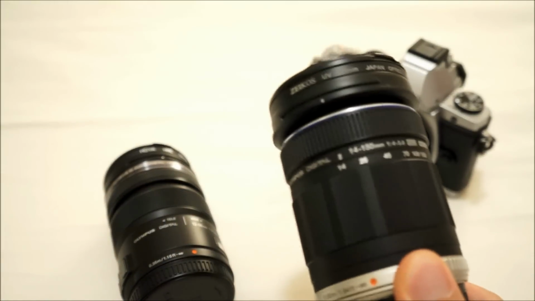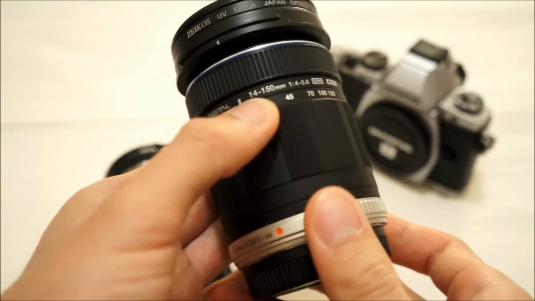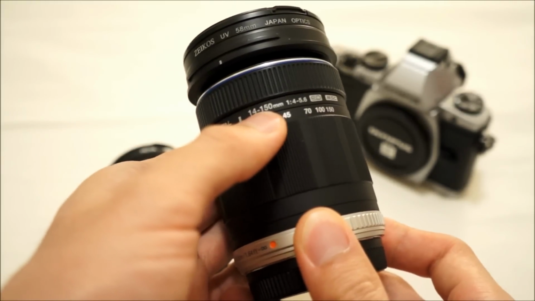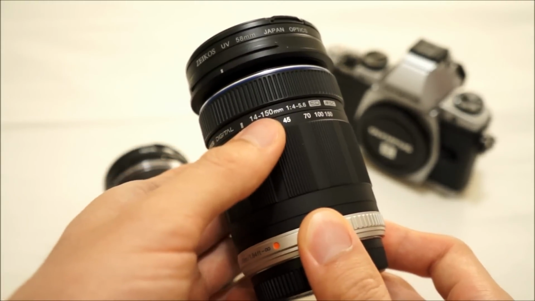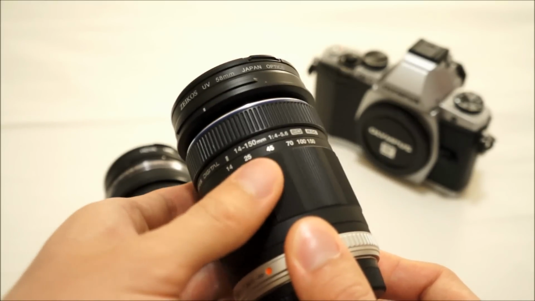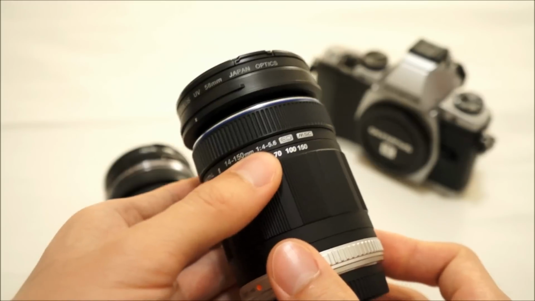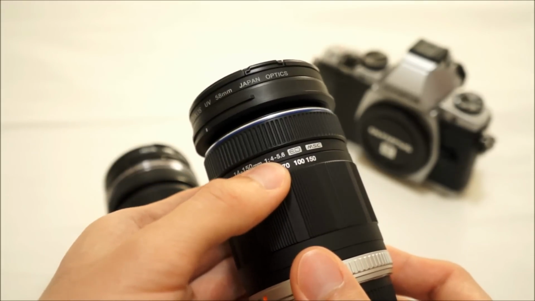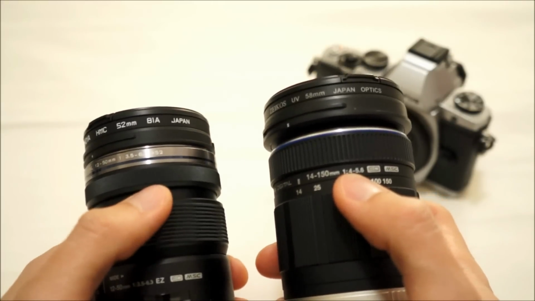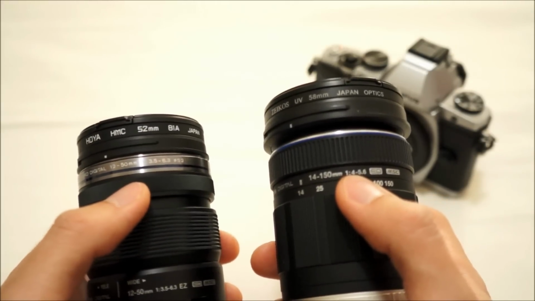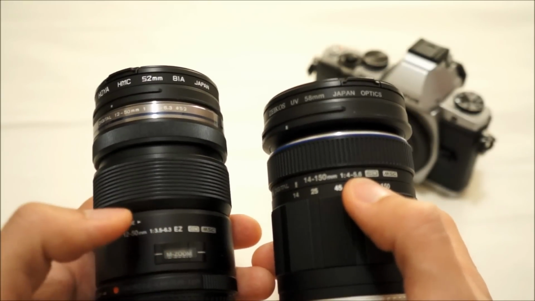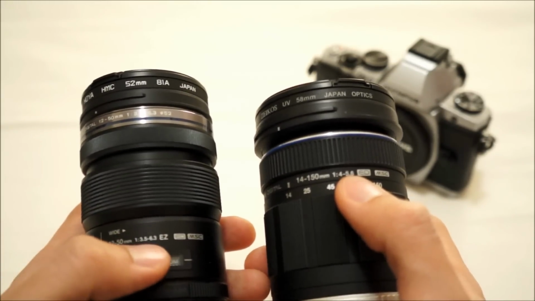For the other lens, it goes from 14, which is a typical wide angle focal length for micro four thirds, which is 28 millimeters, to 150. So this goes all the way to about 300 millimeters equivalent. So this really gets you zoomed in, and it's very telephoto. The aperture goes from 4 to 5.6. So while it's not as big an aperture at the wide end, 4 compared to 3.5, it's larger at the telephoto end. So this is 5.6 compared to 6.3.